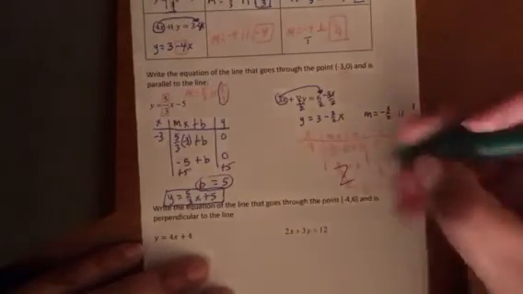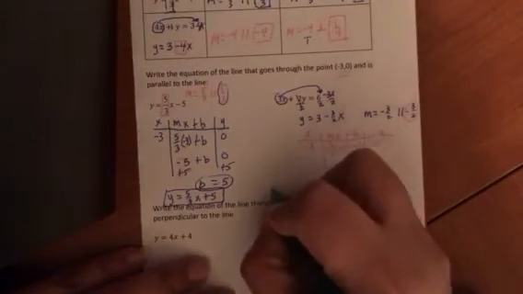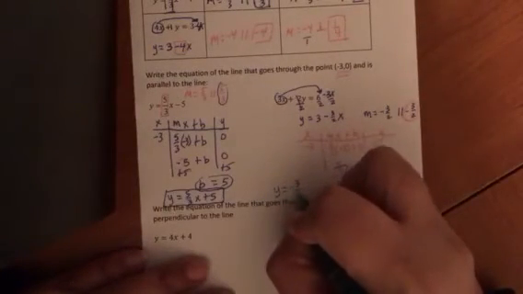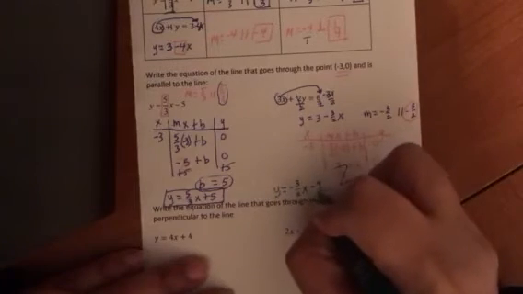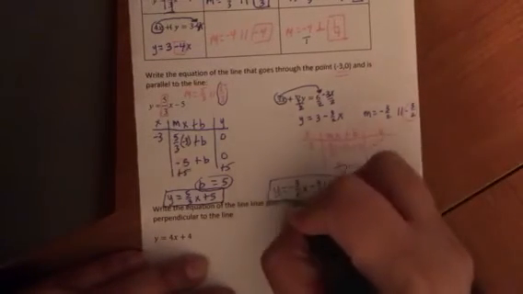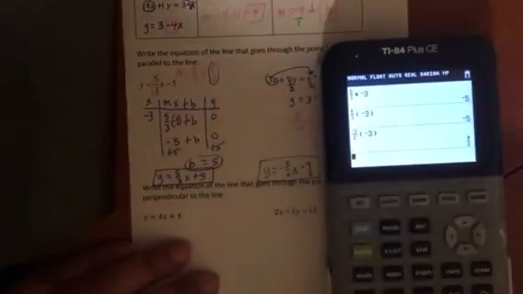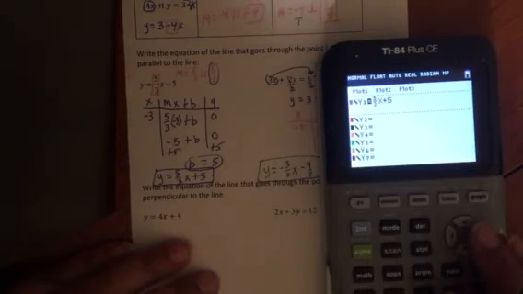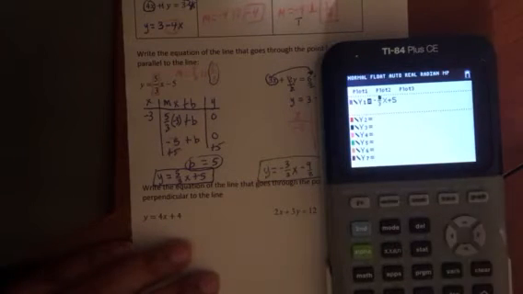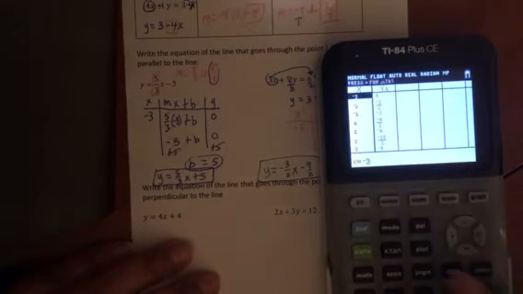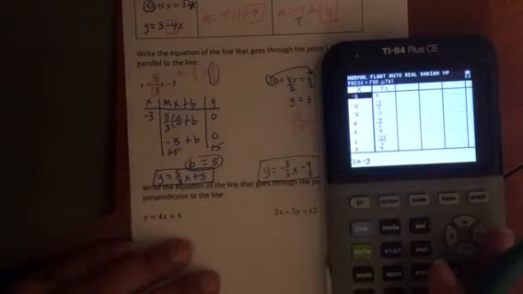So now I need to write this down as an equation. So my equation is, and I kind of ran out of room here, so I'm going to write it over here on the side. Y equals -3 halves x minus 9 halves. And there's the equation that's parallel to that point. And again, you can check your work to make sure that you did it correctly. Again, there's -3, 0.